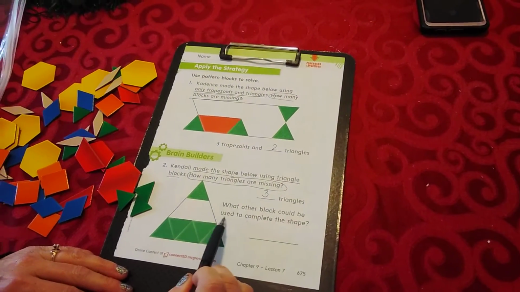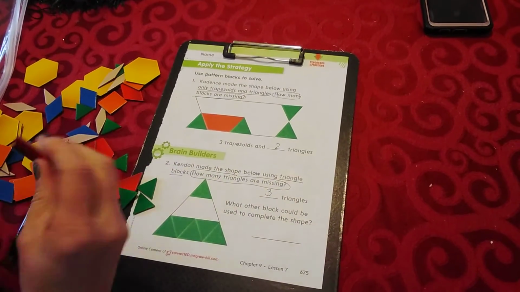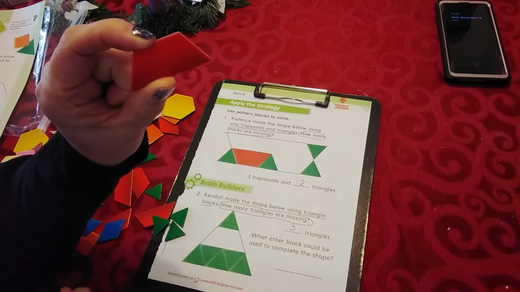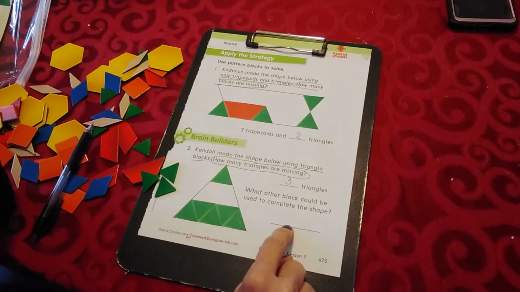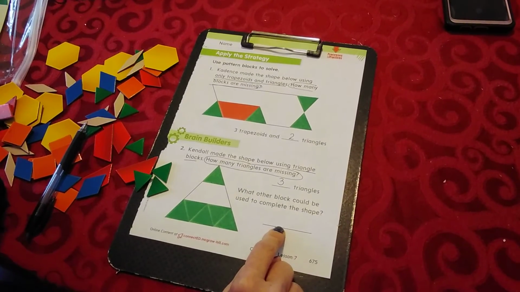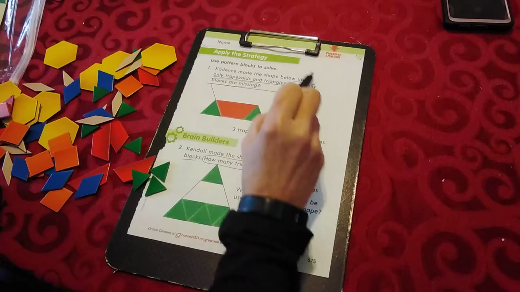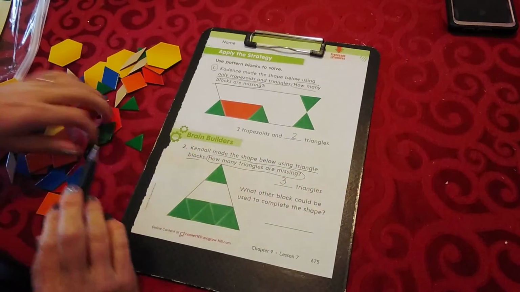What other block could be used to complete the shape? It looks like one of these. What's this called? That's right. I want you to write your answer right here. And if you're not sure how to spell it, you can find the answer in number 1. The spelling will be there on this page for you.